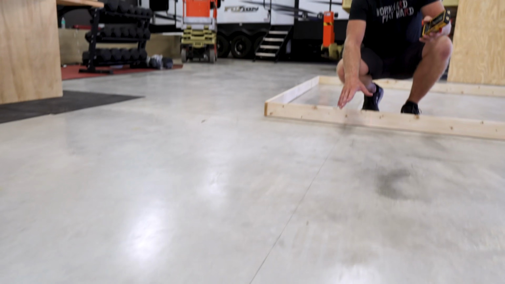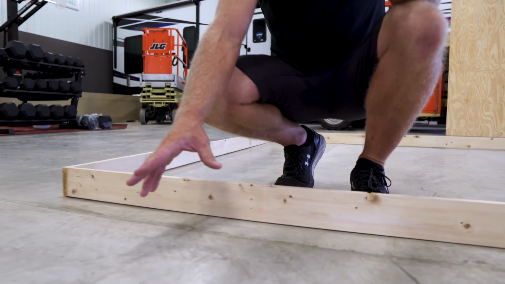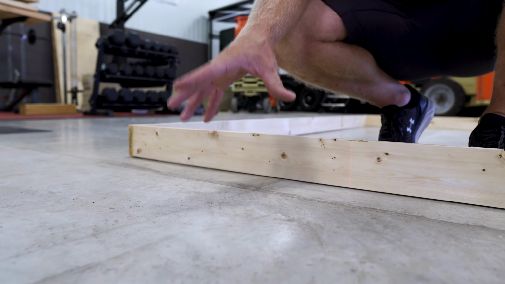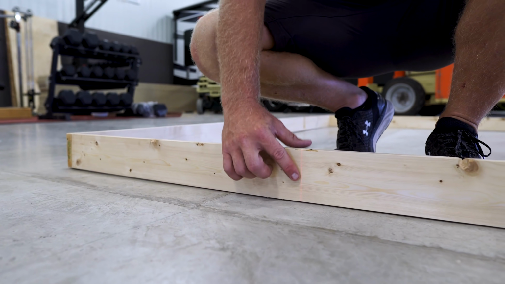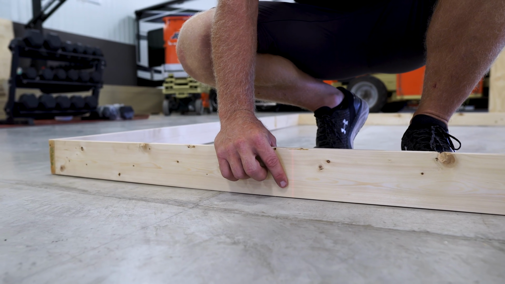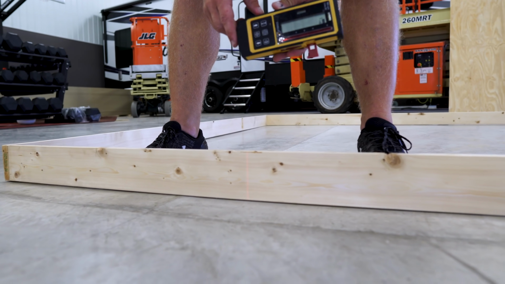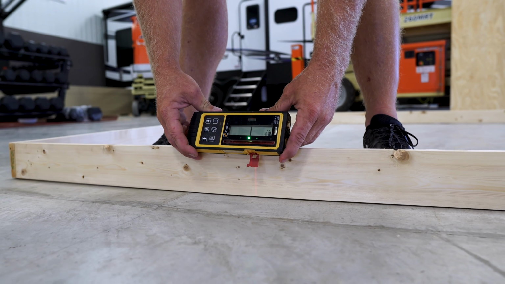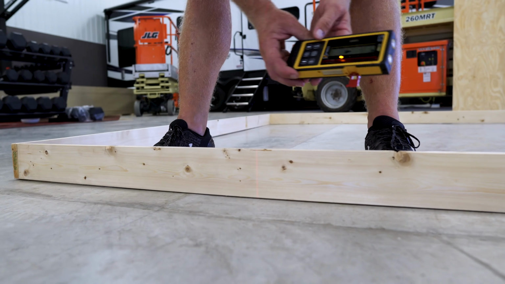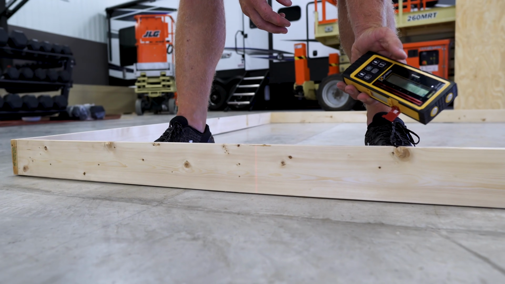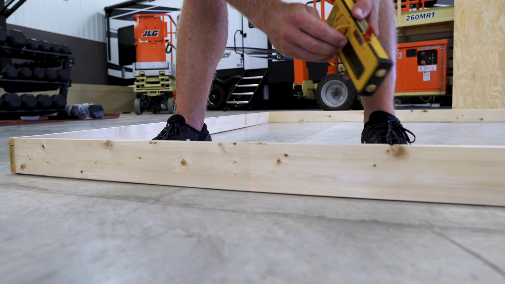Now I could physically move my laser, and that's something that you can do when you're working on small distances. But remember, this is a layout tool for large distances. So I've got my receiver here, and I want that to be right over here. All I'm gonna do, let me pull this back out.